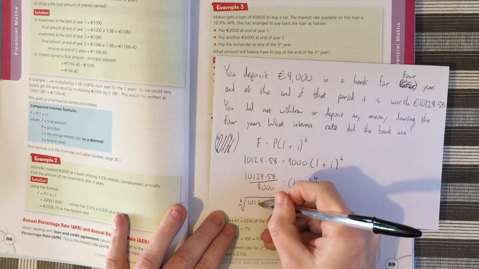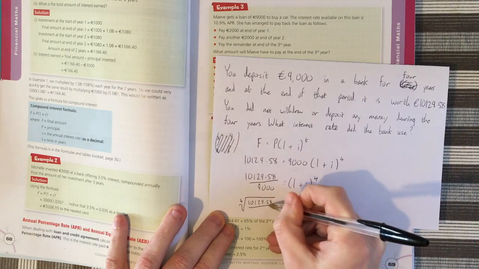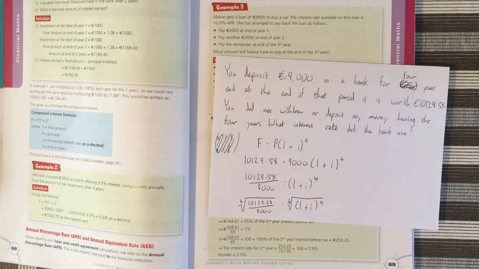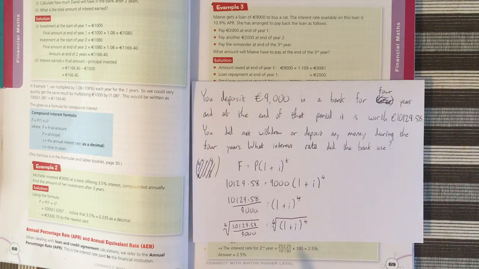So 1012958 divided by 9,000. All right. So the fourth root is just like, so what does x squared mean? What does the square root mean? It's what number multiplied by itself gives you that.